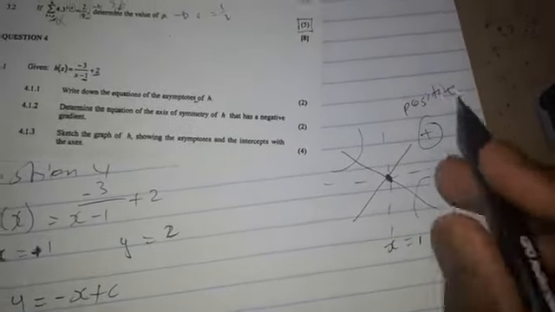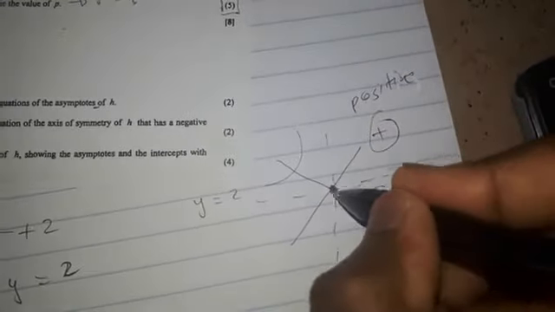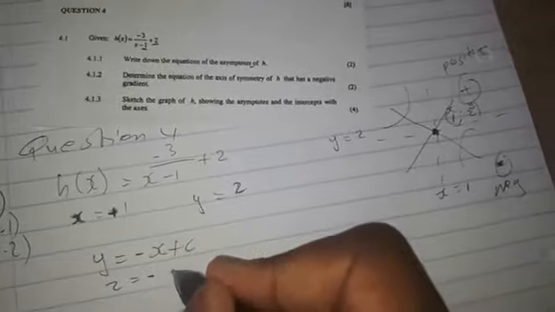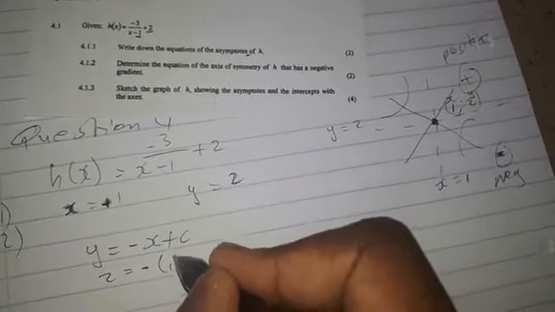So you already know if this is the x asymptote, its equation is x is equal to 1. The y asymptote, its equation is y is equal to 2. So you already know that this point is (1, 2). Because the x value there is a 1, the y value there is a 2. So this is an x value, this is a y value, which you can throw in there. So y here is a 2, x is a 1, plus c.